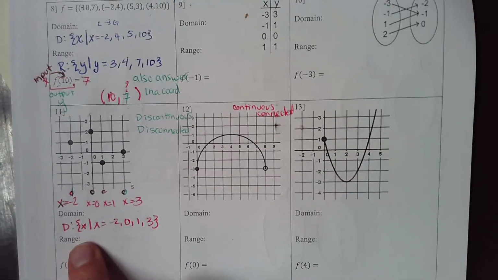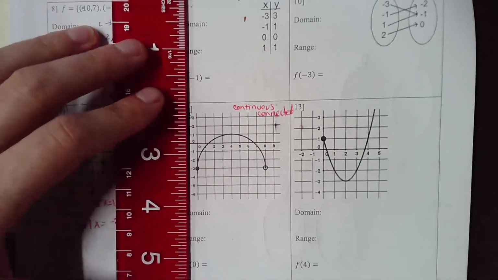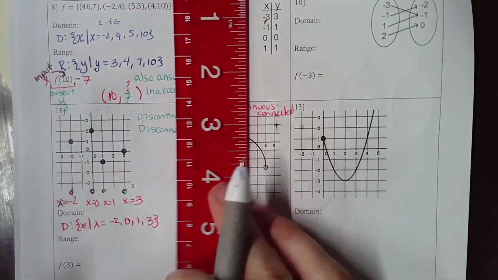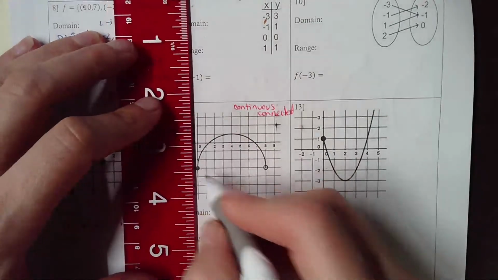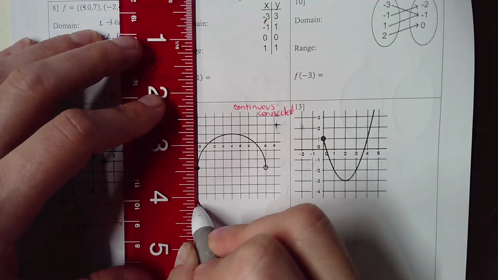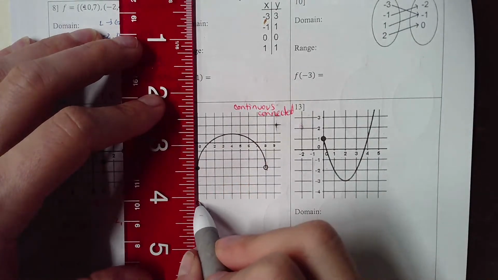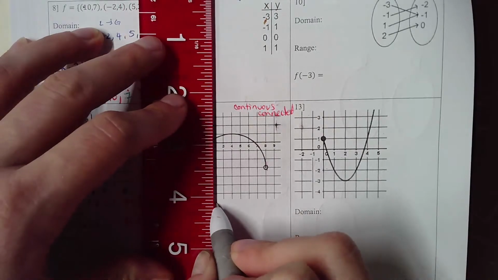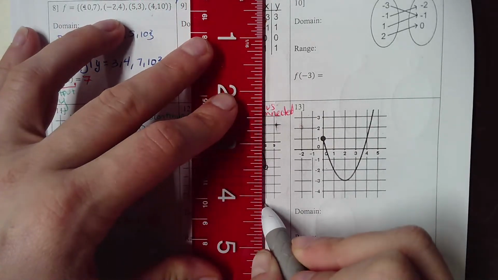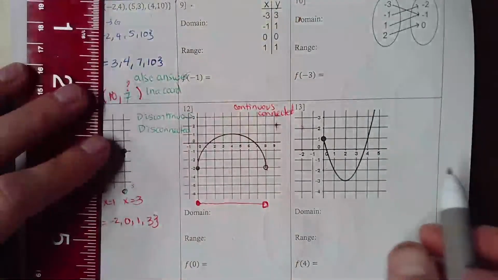Let's compare number 11 to number 12. Where do I start with my domain? Well, with my domain, the first place I'm going to hit part of the graph is here at 0. I'm going to watch when my ruler is touching part of the picture, and my pen is just going to draw straight until I run out of picture. And I run out of picture at the open circle, no more.